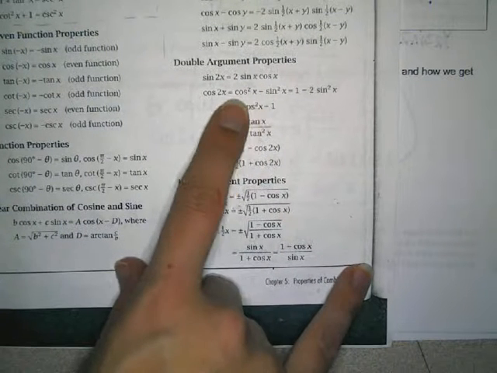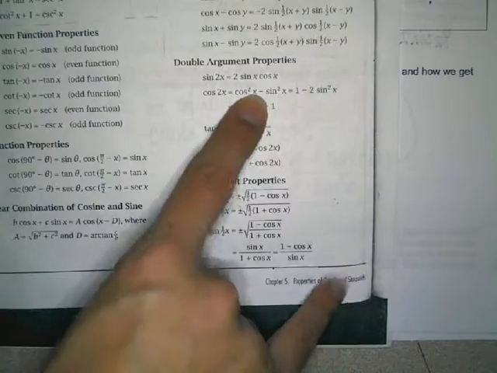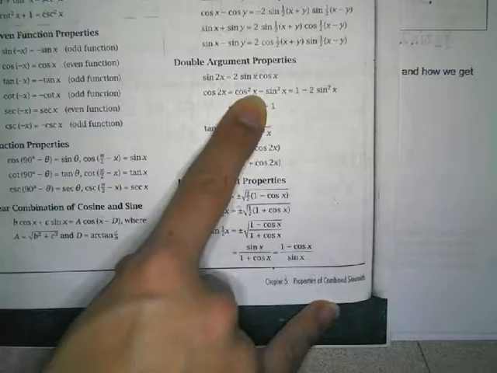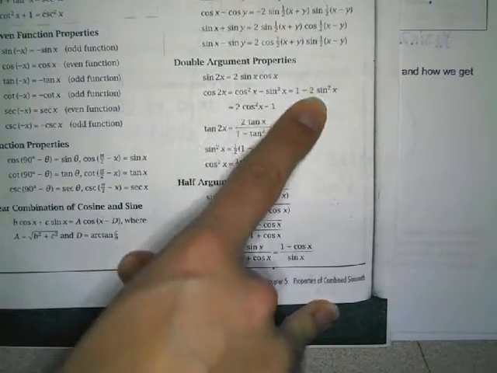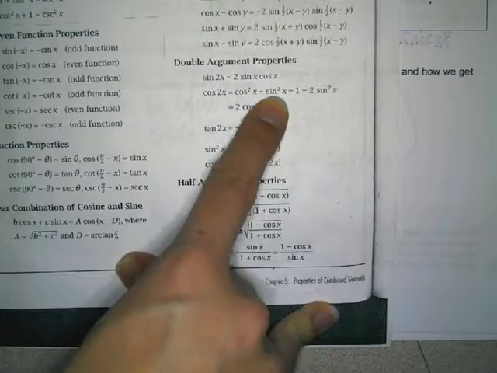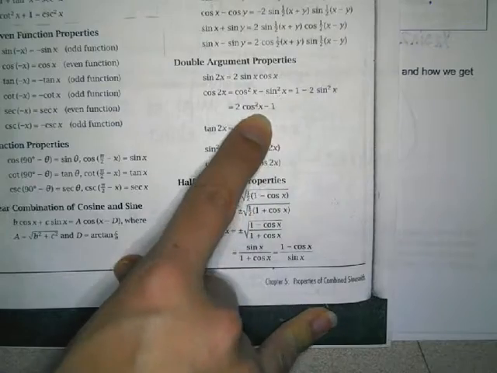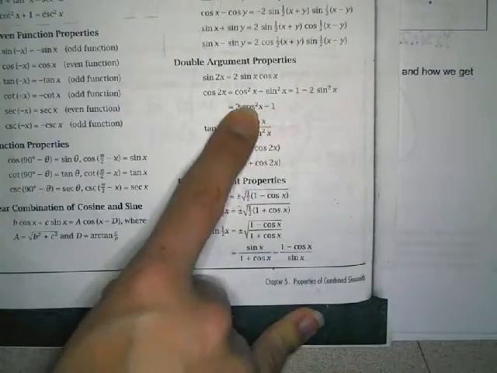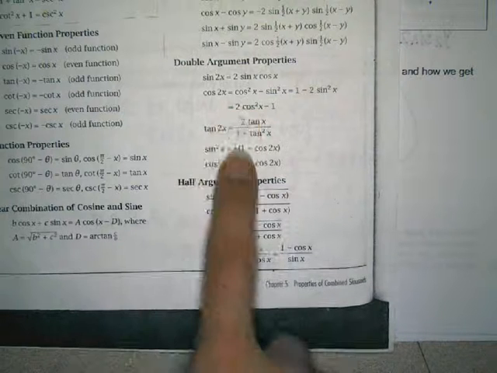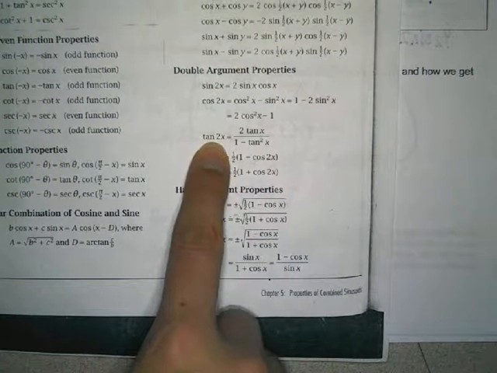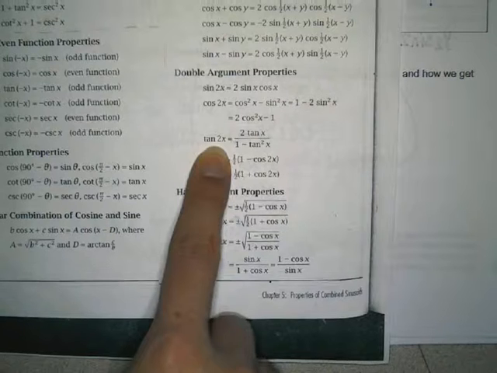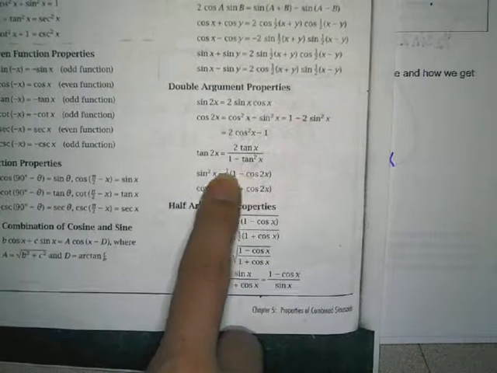And then cosine 2x, this is one way to write it. But as you saw in your sheet, you could always replace cosine squared with 1 minus sine squared. So you could write it like that. Or you could replace sine squared with 1 minus cosine squared and write it like that. So cosine 2x is the most versatile because there are 3 different ways that you can write it. So that's actually the one we use the most. And then you see tangent 2x. We're not going to prove that one. It's proven very much like the other ones were proven with tangent, where you rewrite it in terms of sine and cosine. And then these two are the other ones that we've already talked about.